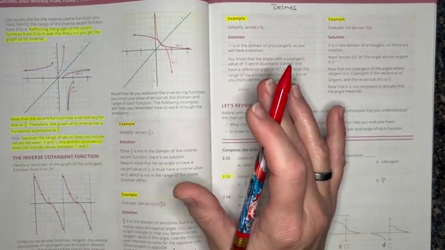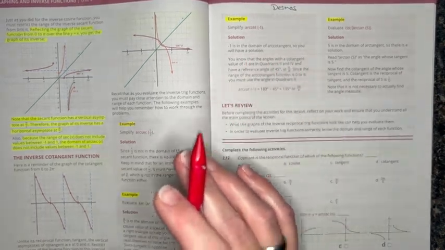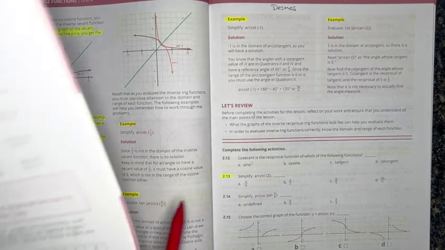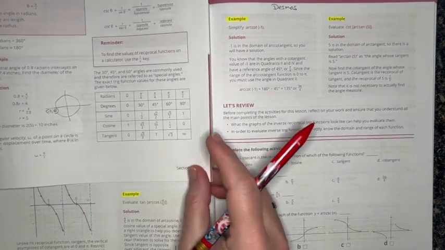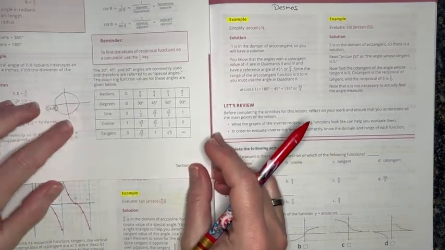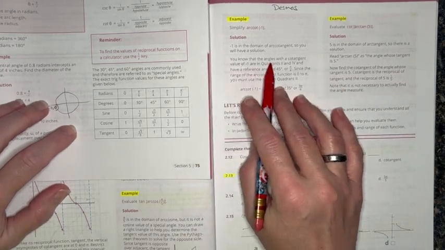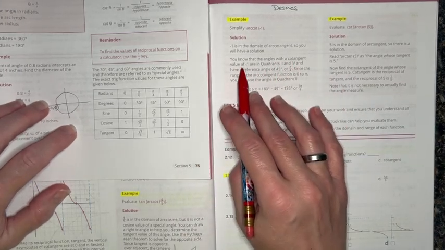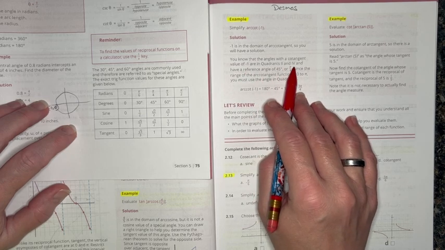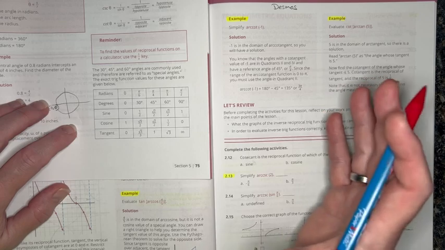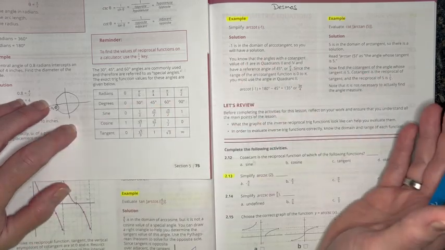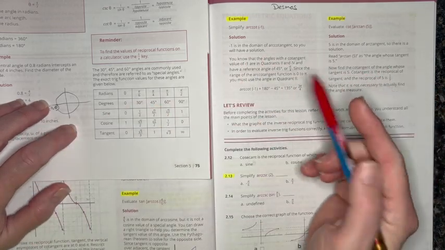Now, this is where that chart, let me grab it again, on page 75 that I need to make a copy of apparently, in Unit 3 will come in handy, right? So it says, you know that the angles with a cotangent value of -1 are in quadrant 2 and 4, because that's the only place the cotangent is going to be negative, right?